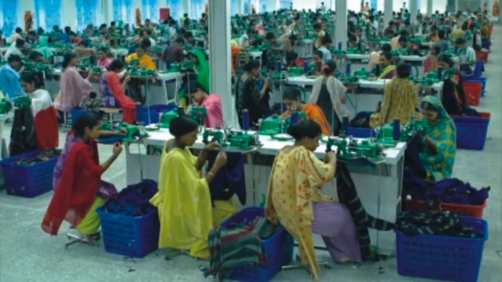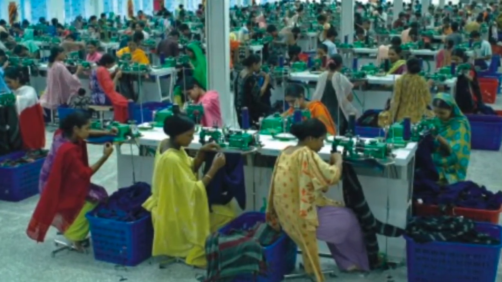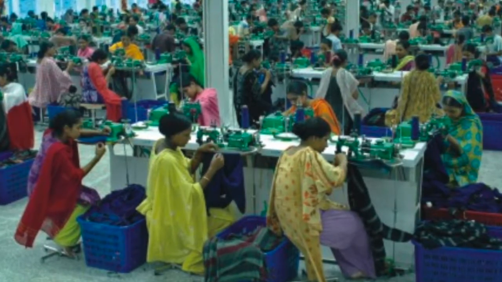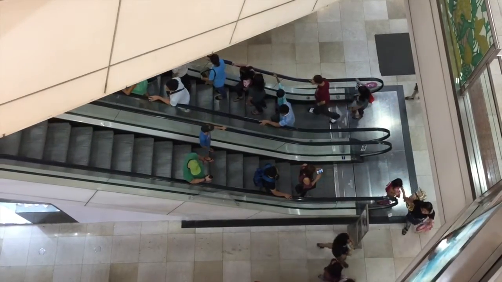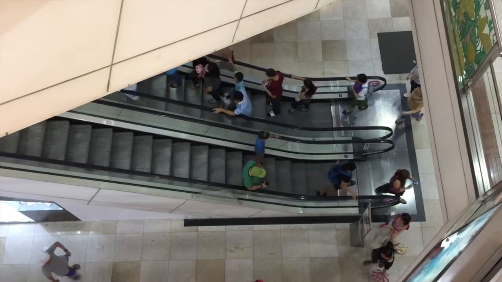The global market has allowed these fast fashion companies to specialize parts of their production process throughout the world and therefore provide their services at an extremely low price and with extreme efficiency.